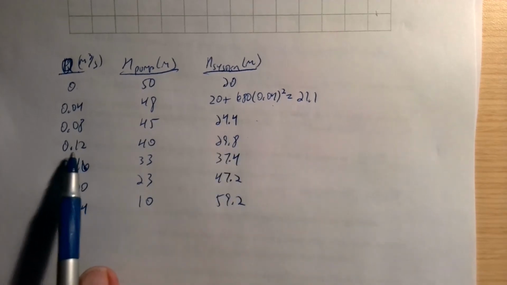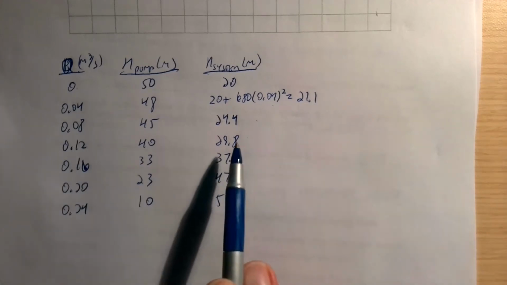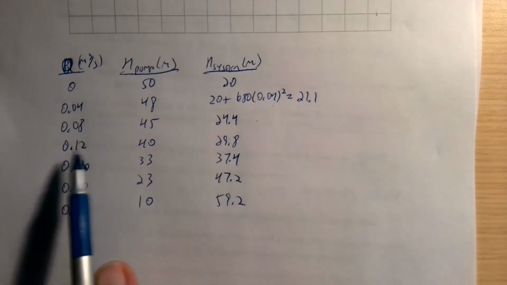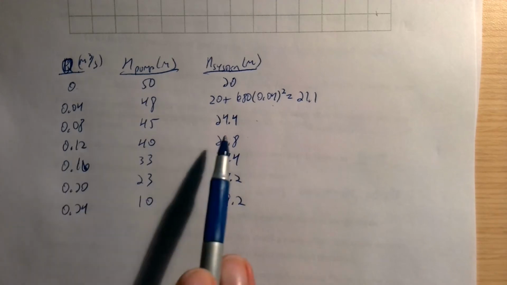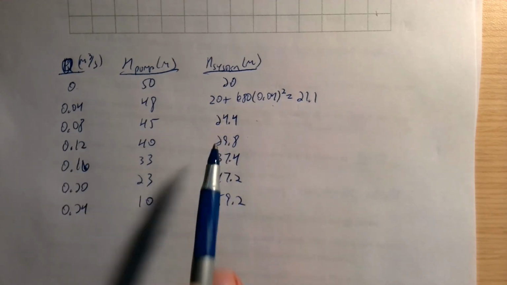So if at 0.12 cubic meters per second, if water were moving through this pipeline at that speed, I would need 29.8 meters of head.